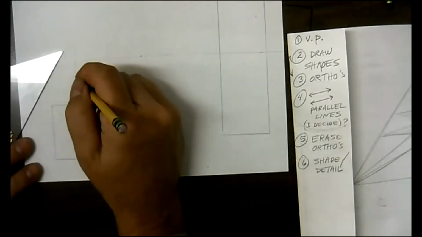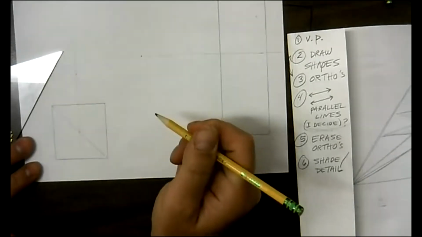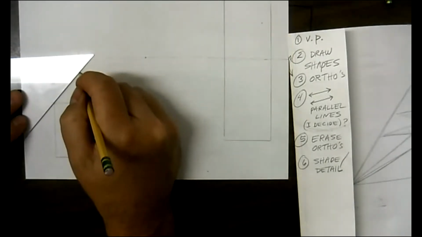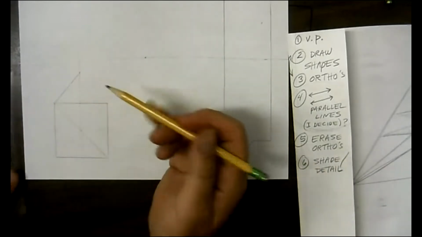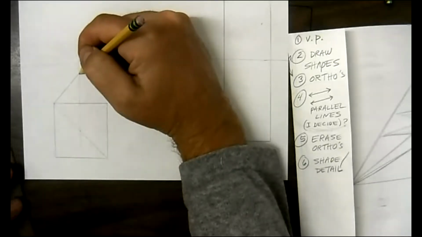So somewhere along this line, you're going to pick a point, and on that point, you're going to play connect the dots from this point to here, and from this point over to here.